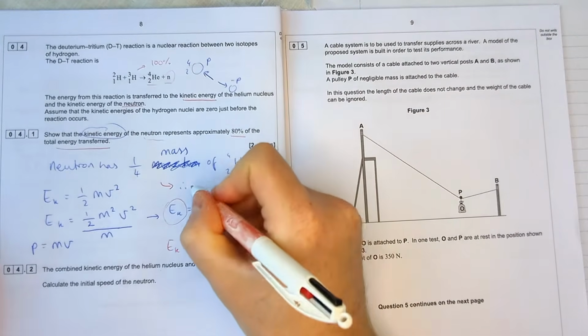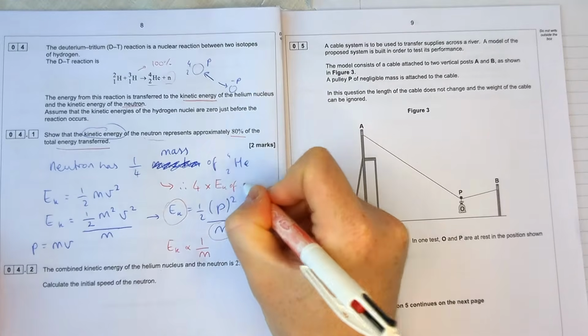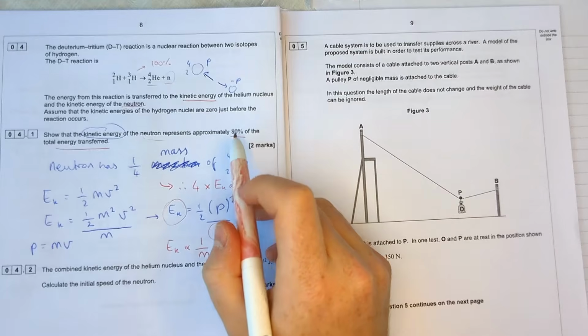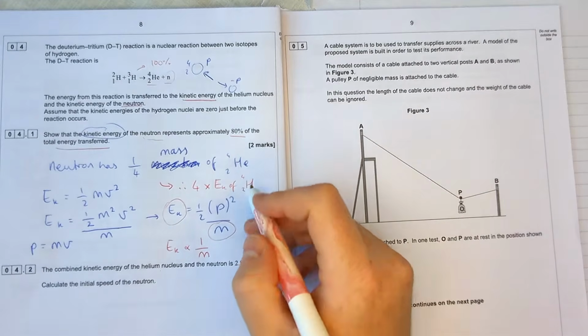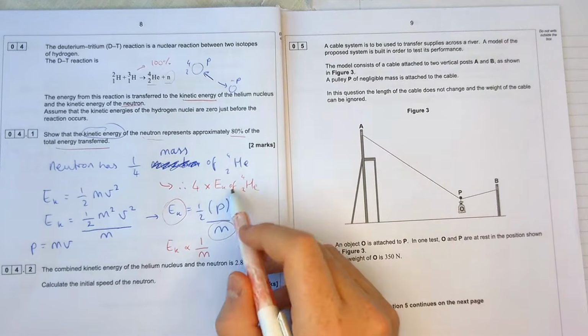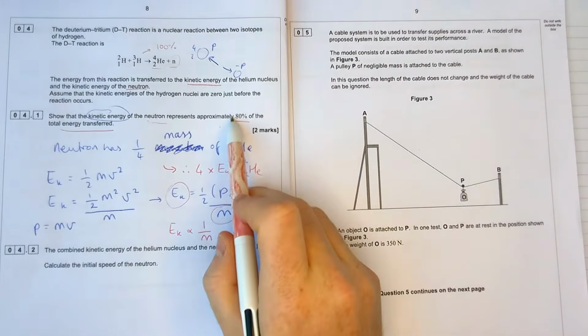So therefore it's got a quarter of its mass, so it's going to have 4 times the kinetic energy of the helium nucleus, which is what the question is asking to show. It's got 80%, so 80% for the neutron, 20% for the helium nucleus, which is obviously a 4-to-1 ratio, so 4 times bigger.